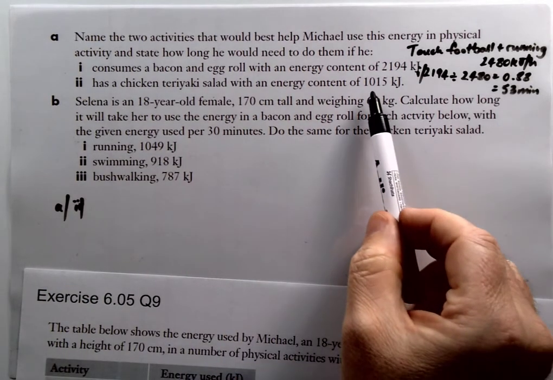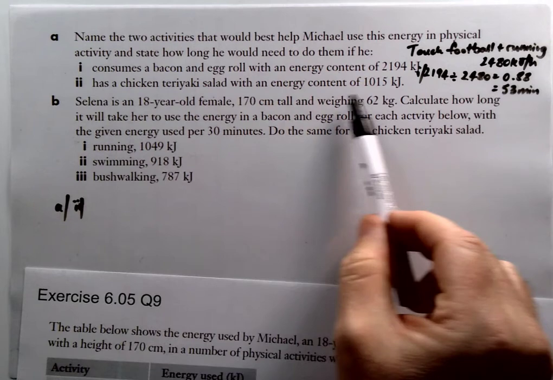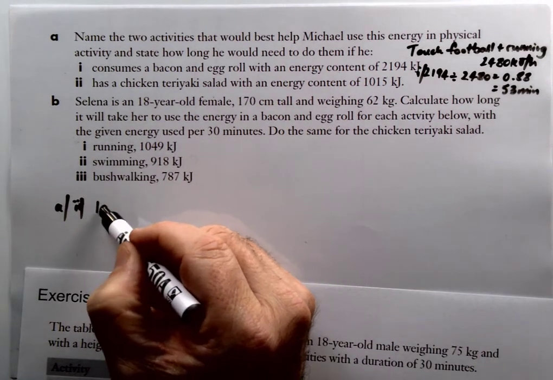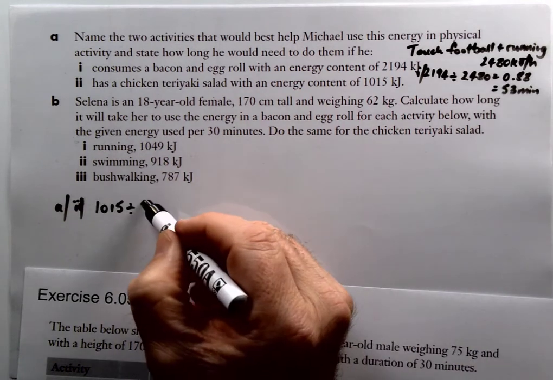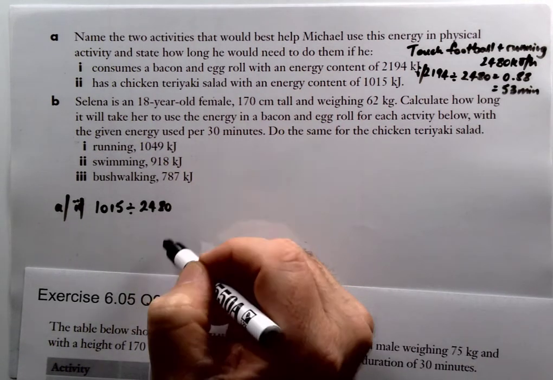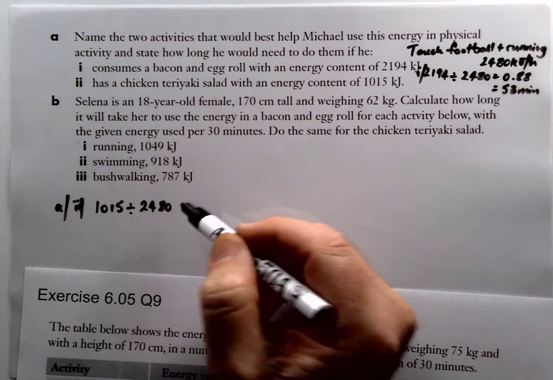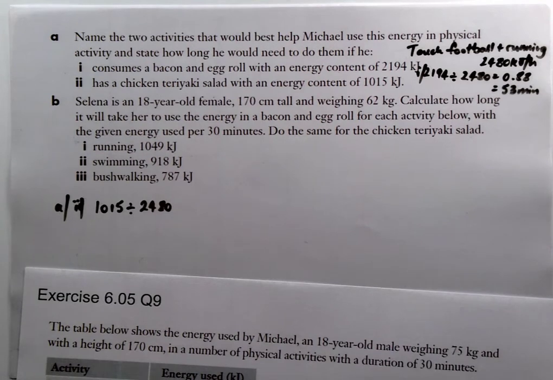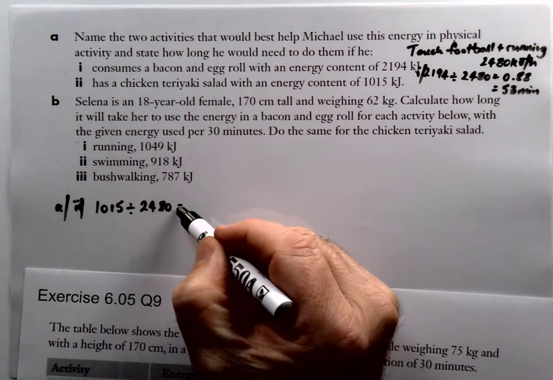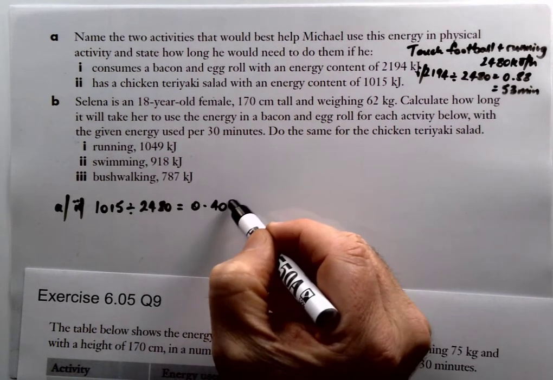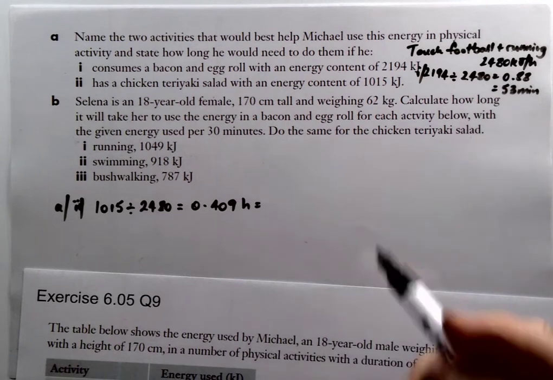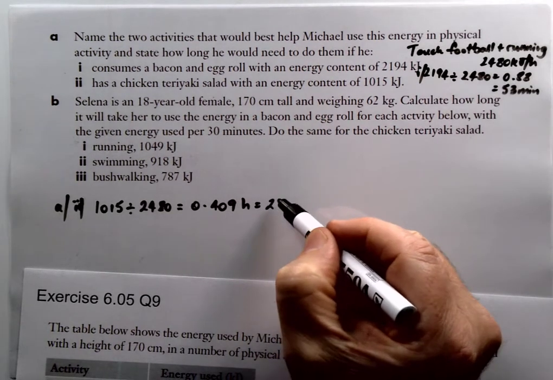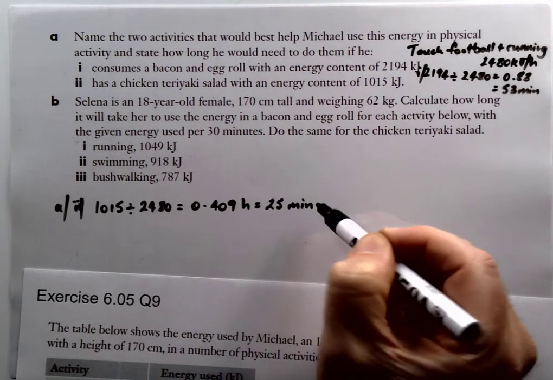This time we've got a chicken teriyaki salad. So we're just going to go that 1,055 kilojoules divided by the number of kilojoules burnt in 1 hour. Again, we're going to get an answer as a decimal number of hours. So we're going to get 0.409, and that's the number of hours. Again, press the degrees, minutes, seconds button, and to the nearest minute that will be 25 minutes.